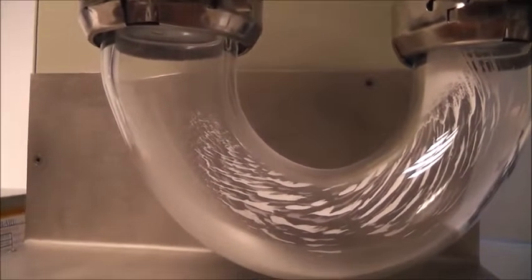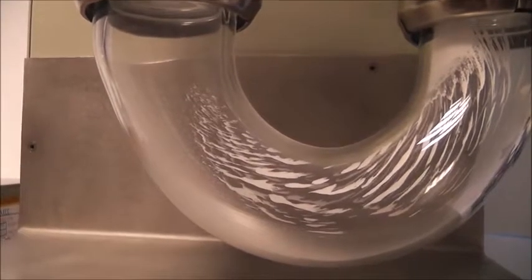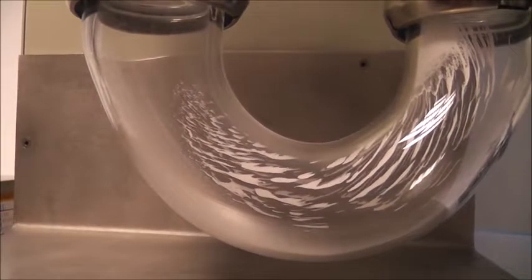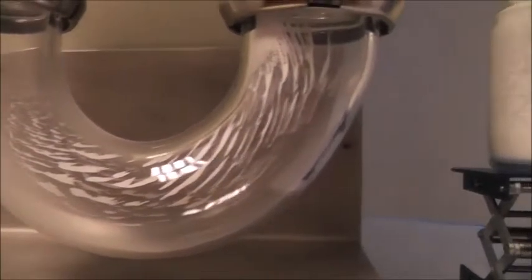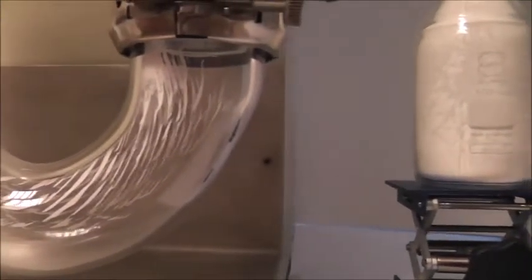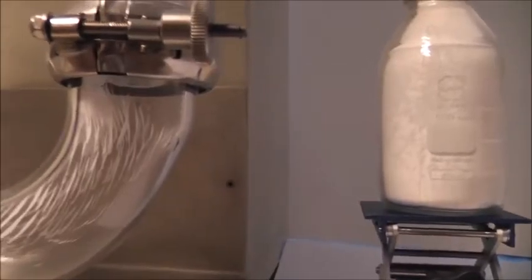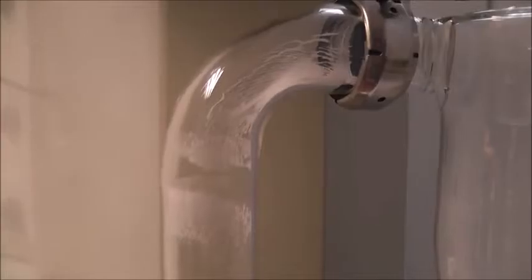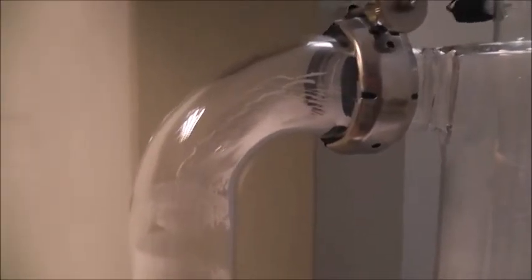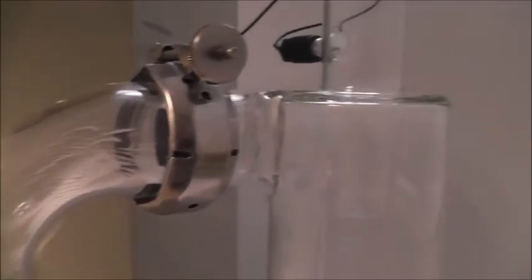The slurry can be sprayed into a partial vacuum. Since the boiling point of a solvent is the temperature at which the vapor pressure of the solvent is equal to the ambient pressure, reducing pressure in the tower has the effect of lowering the boiling point of the solvent.